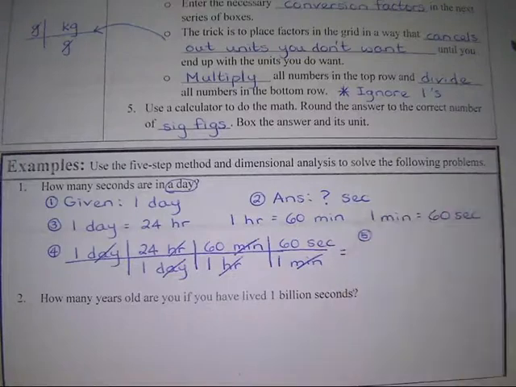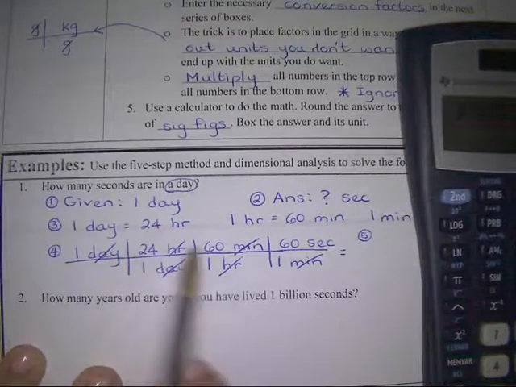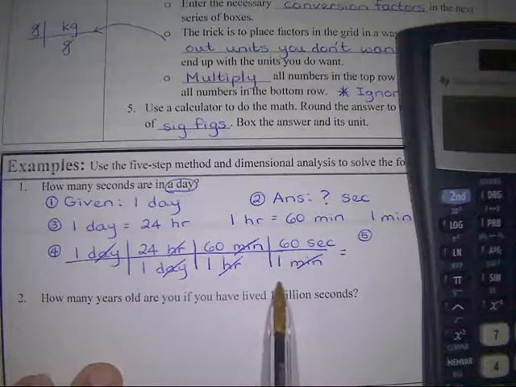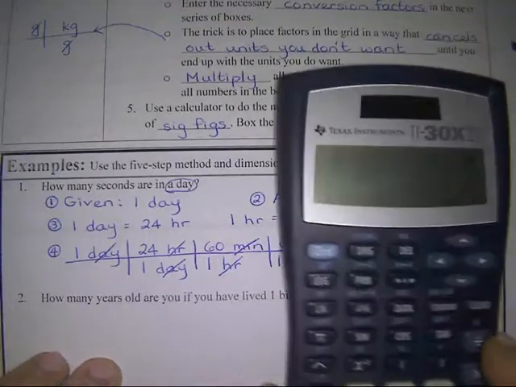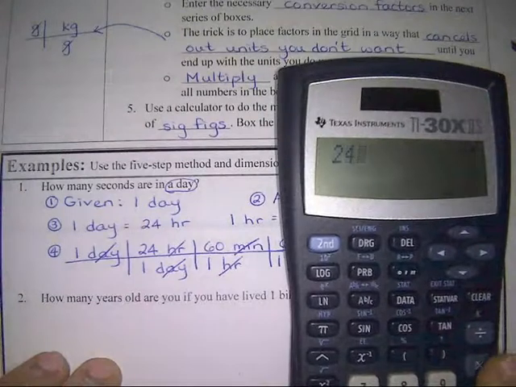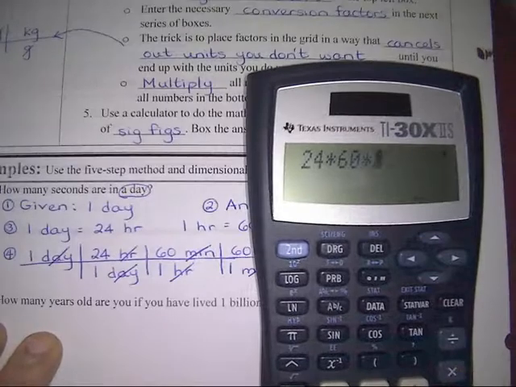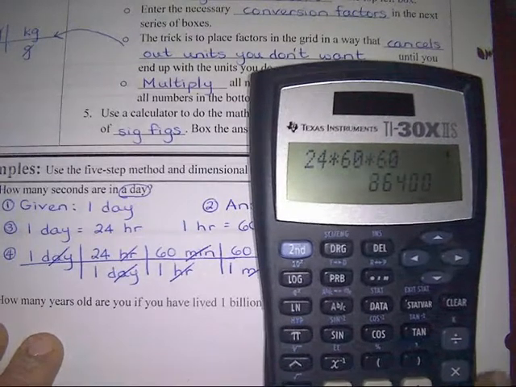Now I can get into step 5, which is use a calculator. What we're going to do is take everything on the top and multiply them. Everything on the bottom we divide, and if they're ones, then we can pretty much ignore them. So in this case, we just take 24 multiplied by 60 multiplied by 60. And the answer is 86,400.